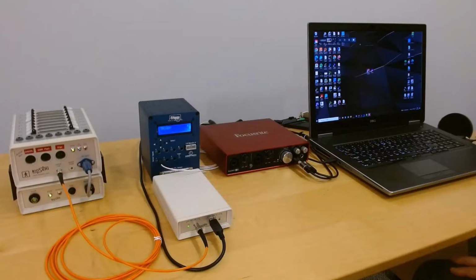In this video, I'm going to illustrate how you would connect the outputs from Triggy into the digital inputs or trigger input of an EEG system.